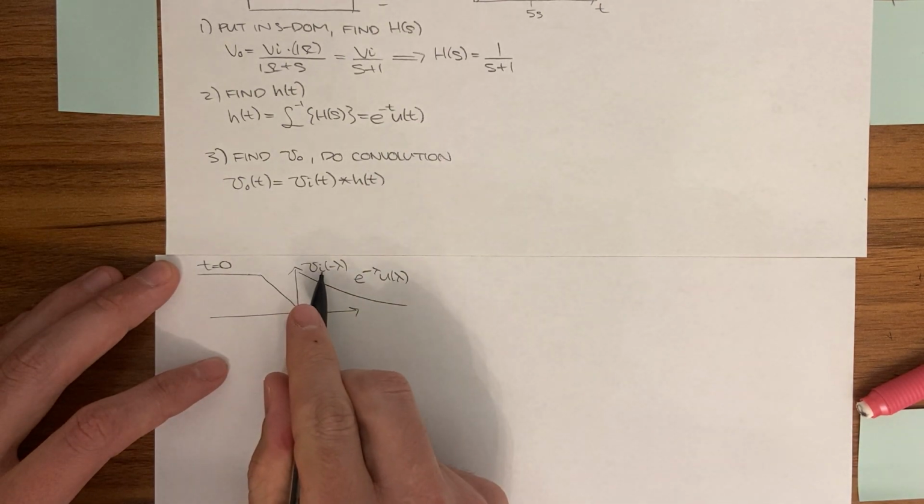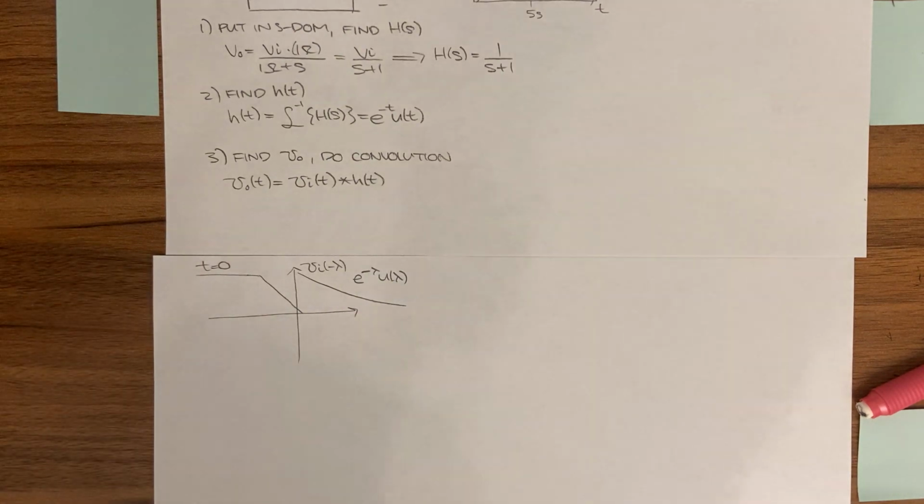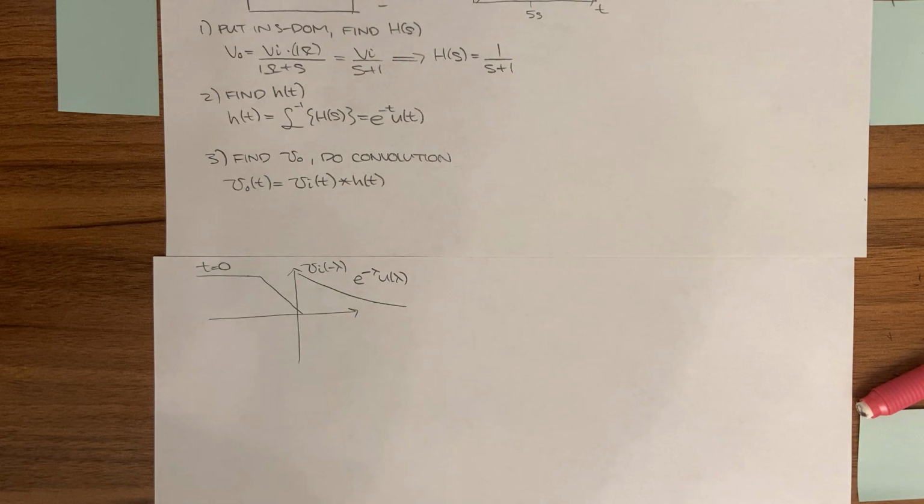We flipped the input voltage. We left the impulse function the same. You can choose which way we want to do this. It doesn't matter, really. I'm fine with whatever.